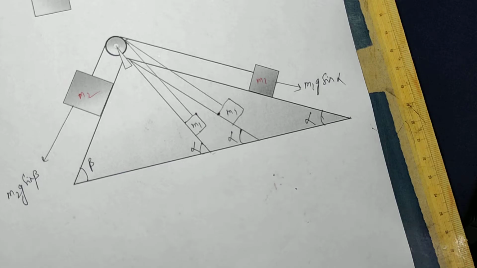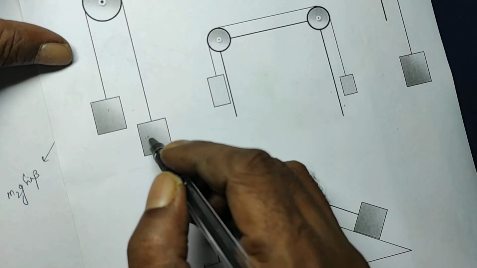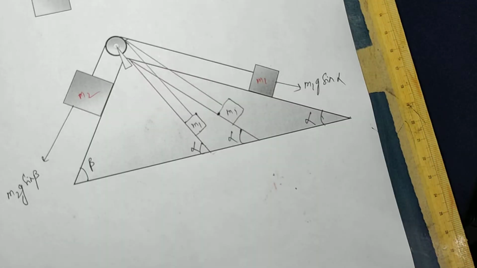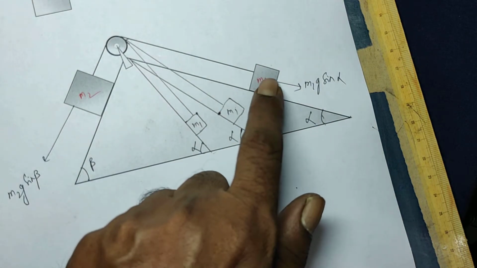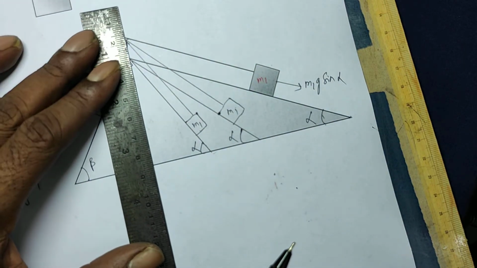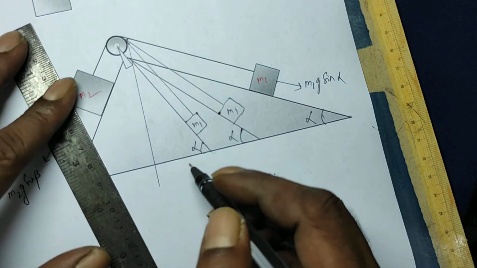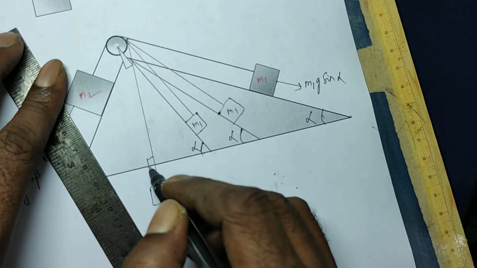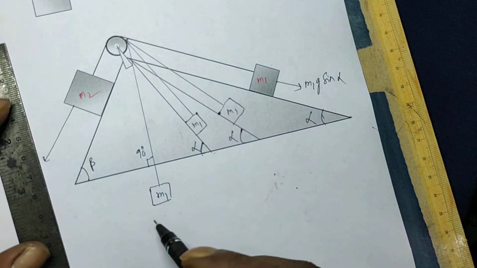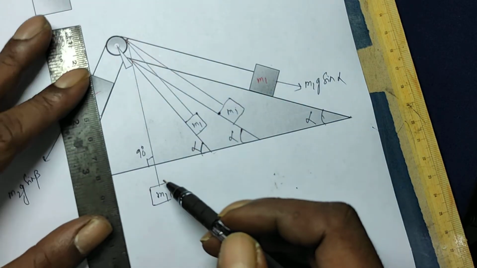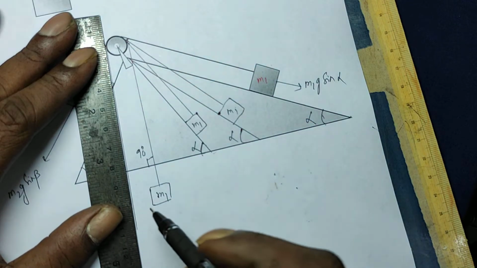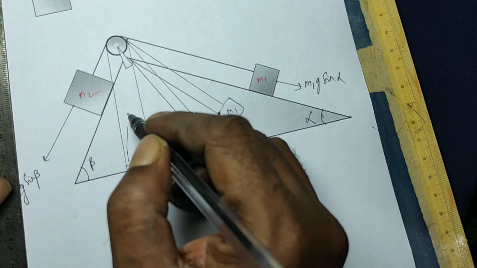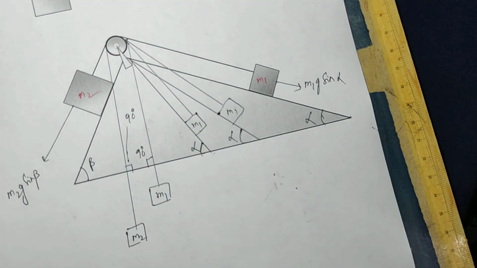Now in this particular case, if you take this M1 and this as M2, this M1 is hanging straight down. So if this M1 is hanging straight down like this, then your alpha becomes 90 degrees. Similarly, if M2 is also hanging down, your beta also becomes 90.